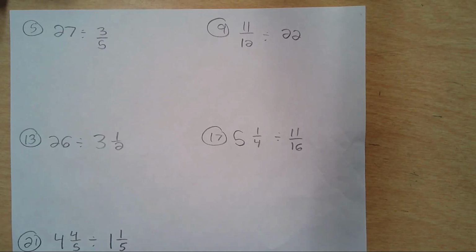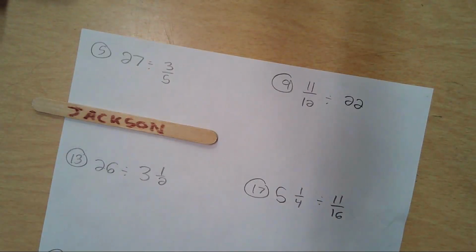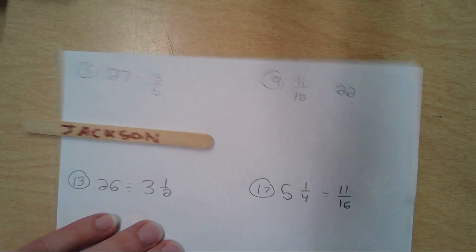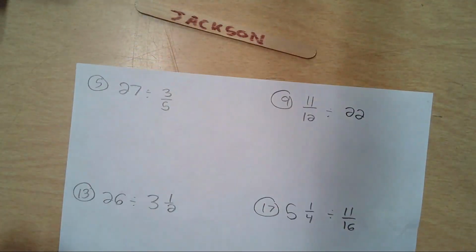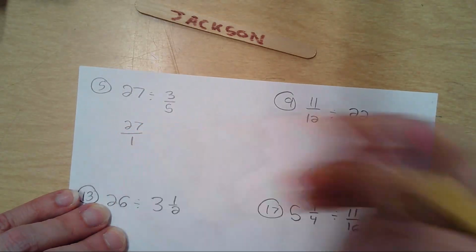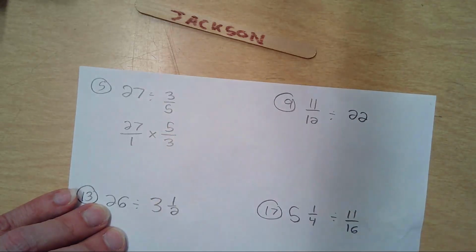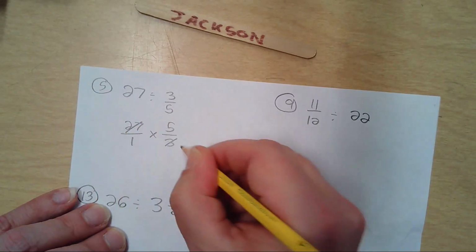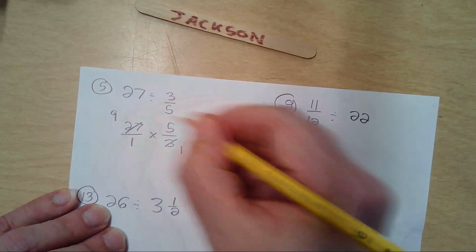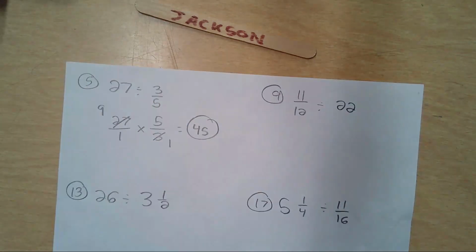All right. Number 5, Jackson. Okay. So how it is, we set the problem 27 over 1 times 5 over 3 because we use the reciprocal. Yep. And then cross simplify. 3 turns into a 1 and 27 turns into a 9. So then you get 45 over 1, which equals 45. Yep. Just like that. Good stuff.